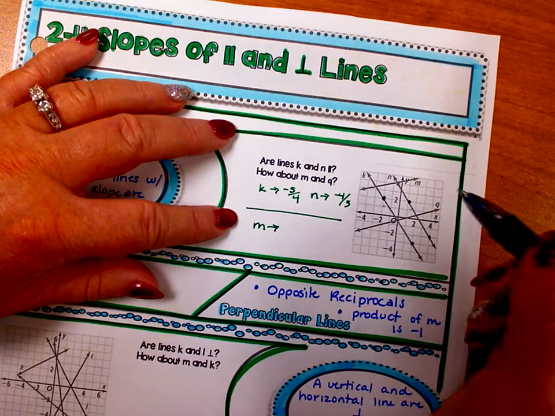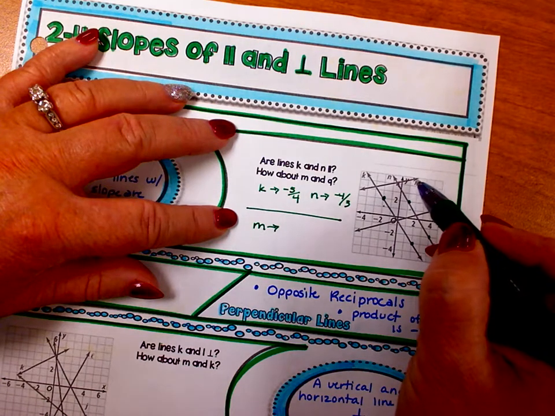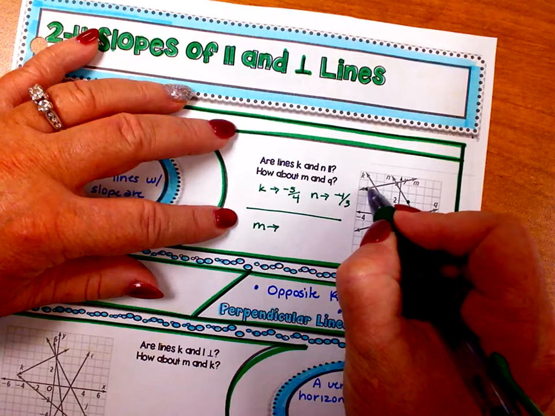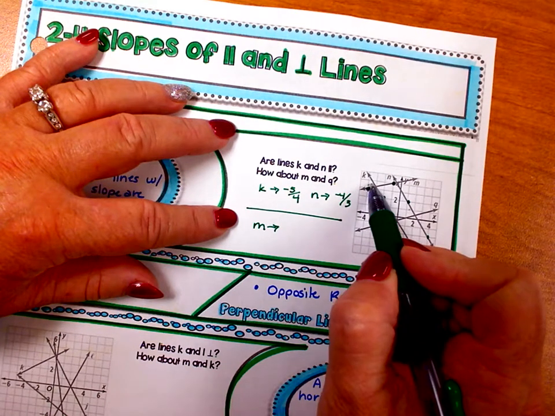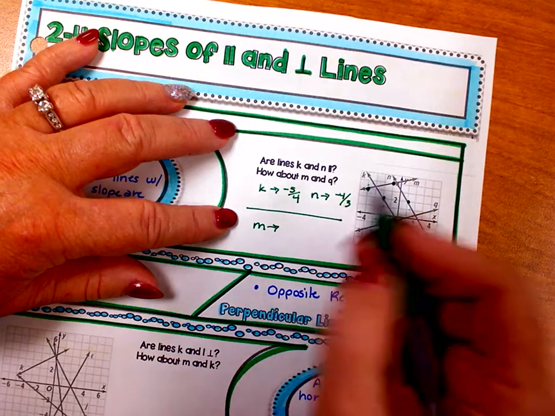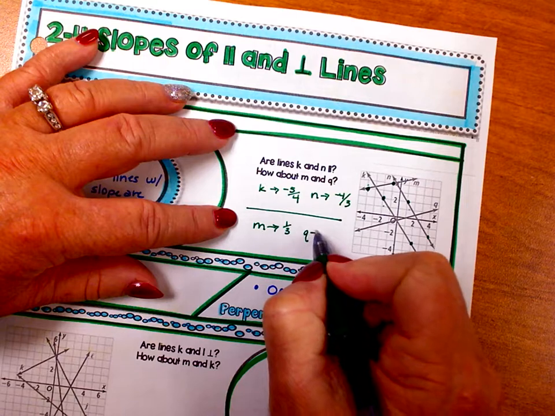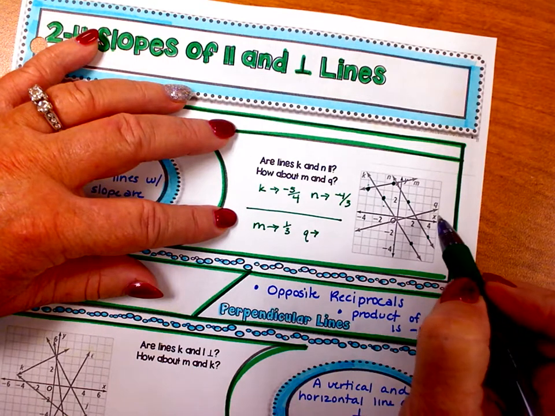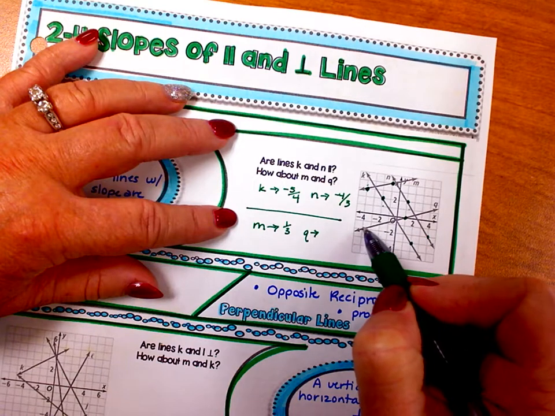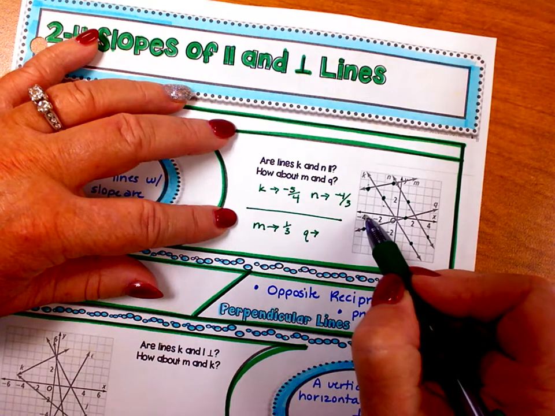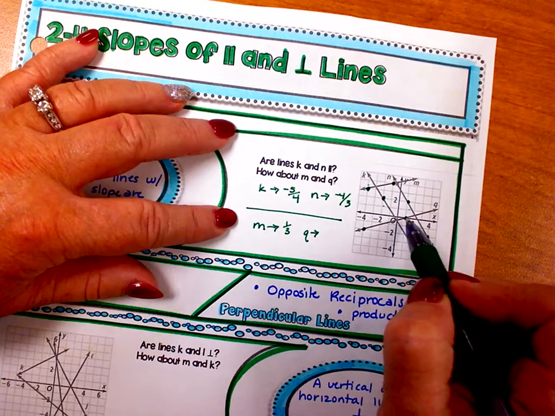All right, let's take a look at M and Q. We're going to do the same thing. Line M is right here. We've got a point right here that's pretty clear and a point here that's pretty clear. So we're going to go up 1 and over 3. So that's going to be 1/3. And Q is right here. We have a clear point right here and a clear point right here. So we're going to go up 2 and over 1, 2, 3, 4, 5.